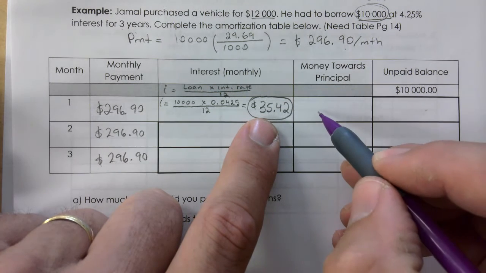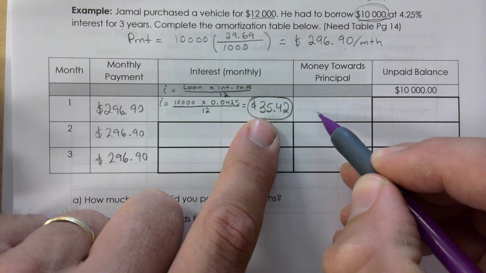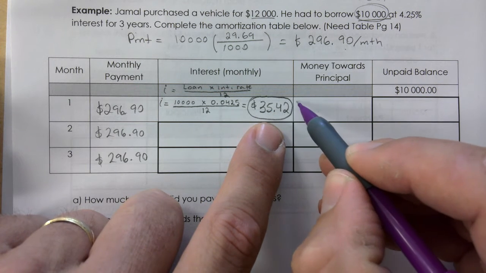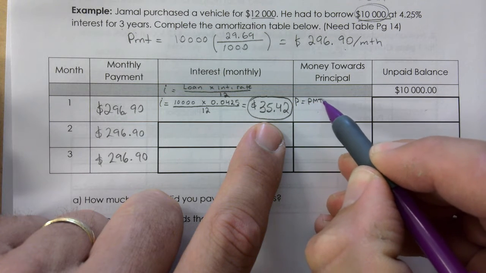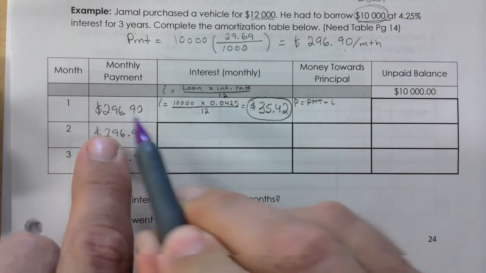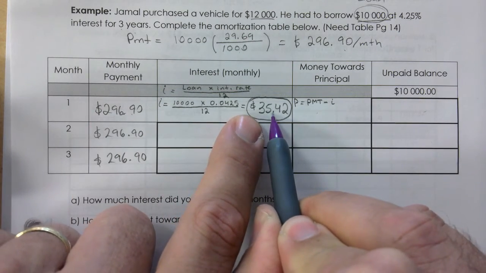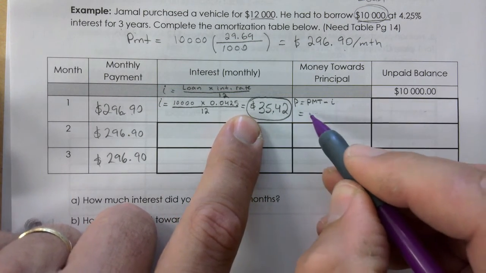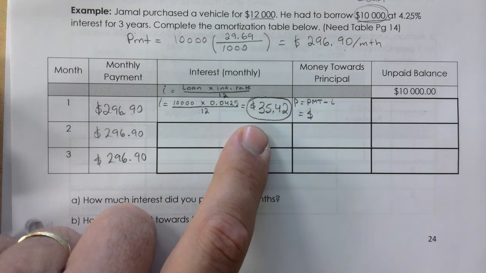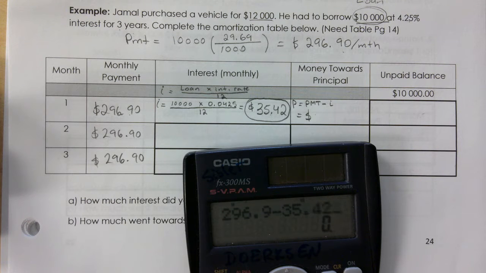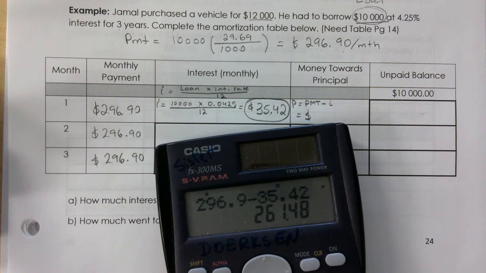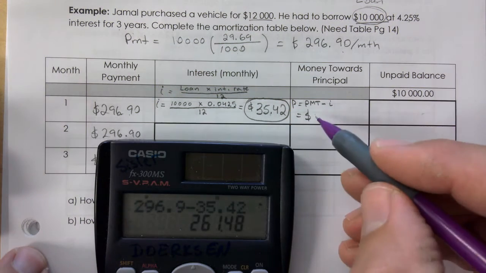And how are we going to get the principal? Remember that bar we just filled in, right? To get the principal, we go payment minus I. So it's basically this minus that will give us the principal portion. And I will go ahead and figure that out. So $296.90 minus $35.42. So it's $261.48.